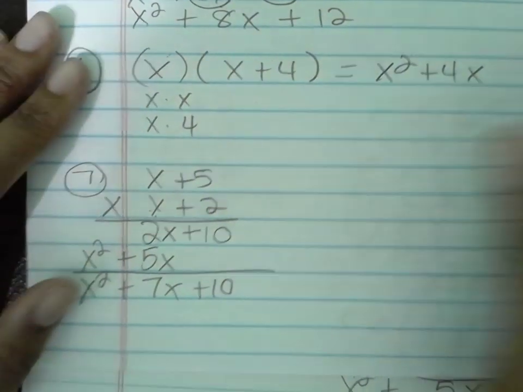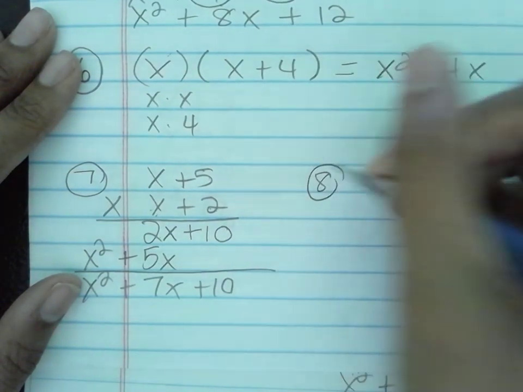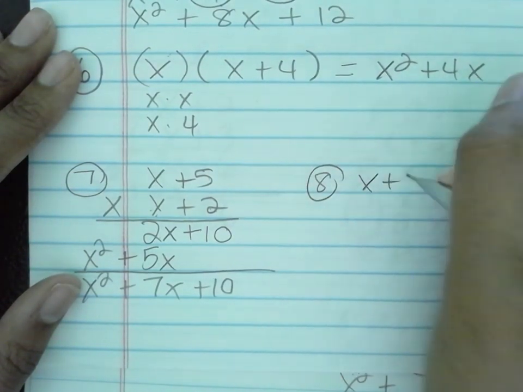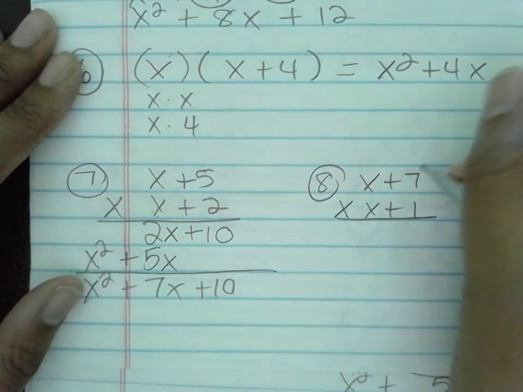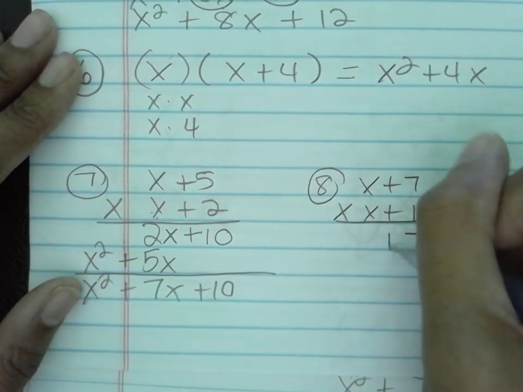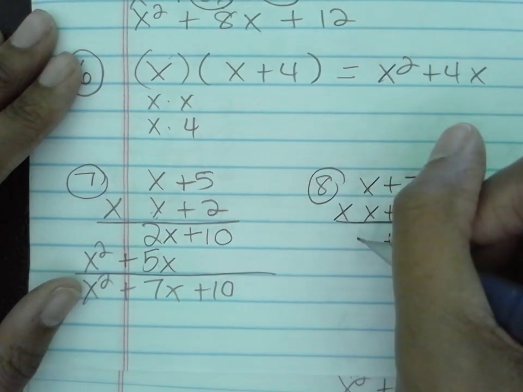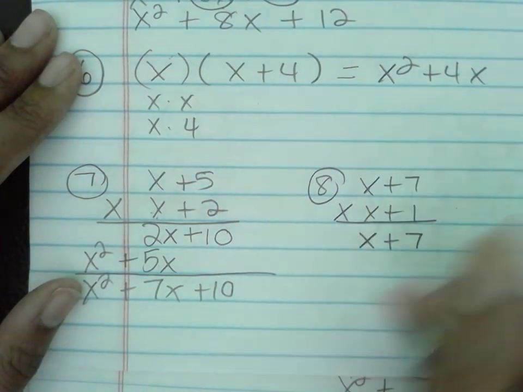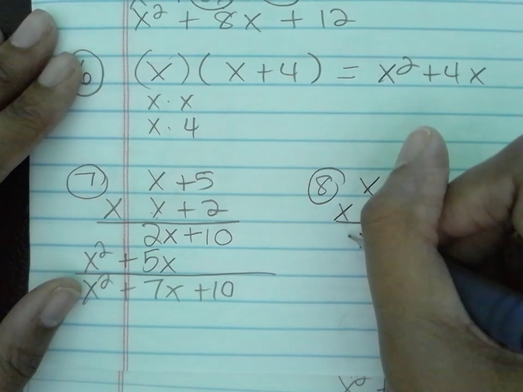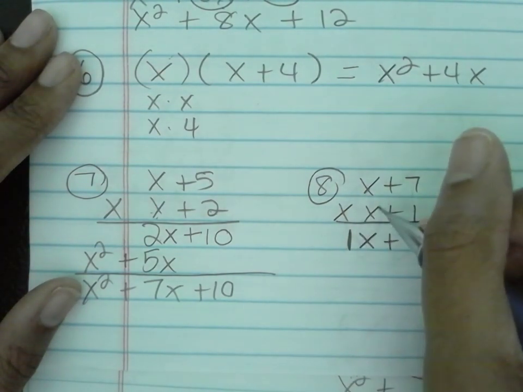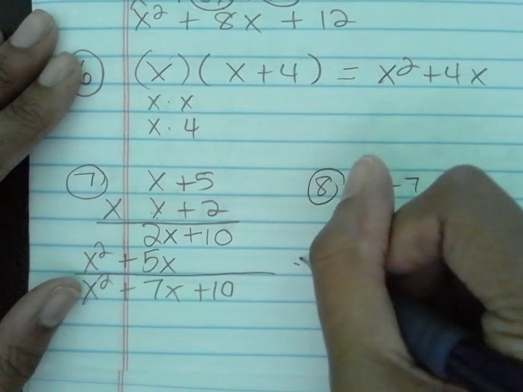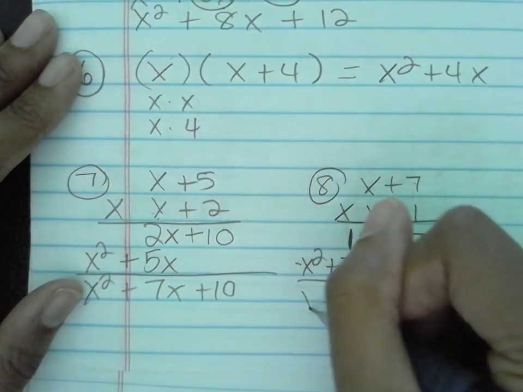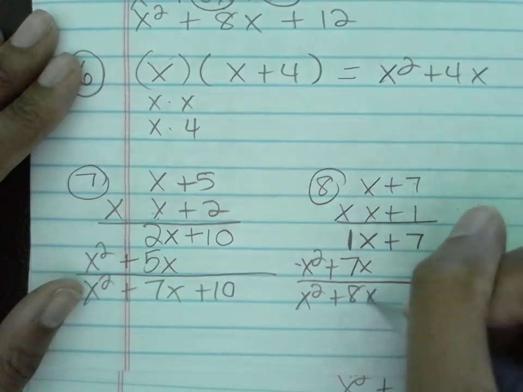All right, let's go over number 8. X plus 7 times x plus 1. 1 times 7 is plus 7. 1 times x is just x, or 1x. If you need to put a 1x there, that is fine. I'm just going to put it there just in case. X times 7, 7x. X times x, x squared. X squared plus 8x plus 7.